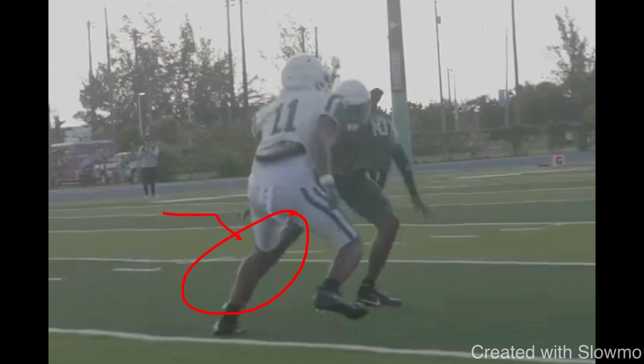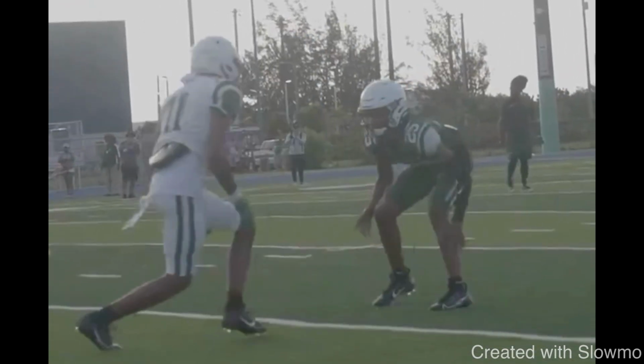And while he is doing this move, he is gathering info and reading this DB. We are forcing this DB to ultimately make a decision. Because what DBs are taught is whenever they're inside shade and they see a wide receiver hesitate to the outside, expect an inside breaking route. Because how many times have you seen a wide receiver on social media or the routes that we post, they'll slide to the outside, DB jumps to the outside, then they put the brakes on and run a slant.